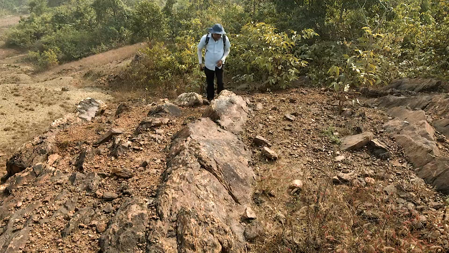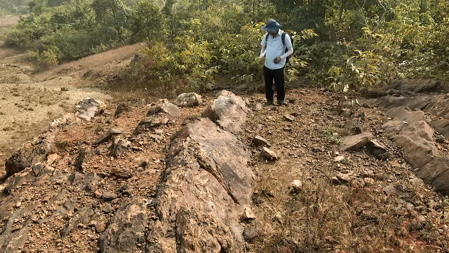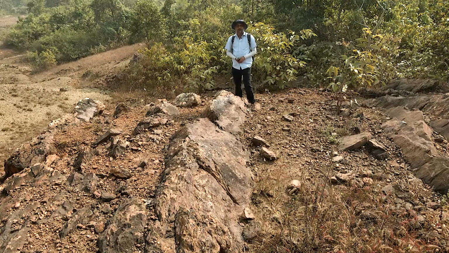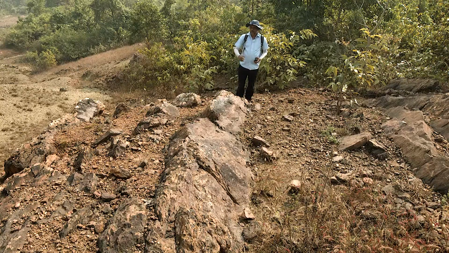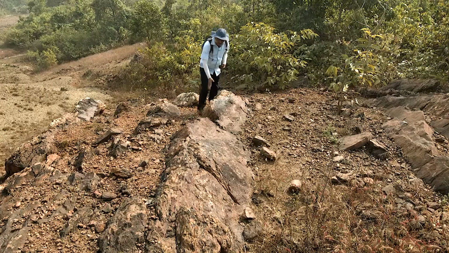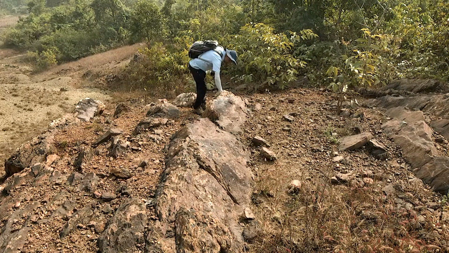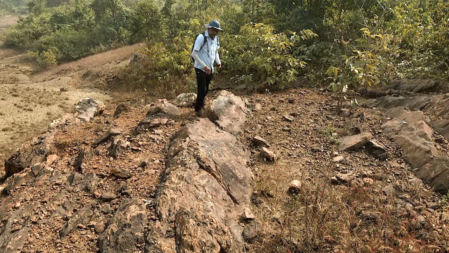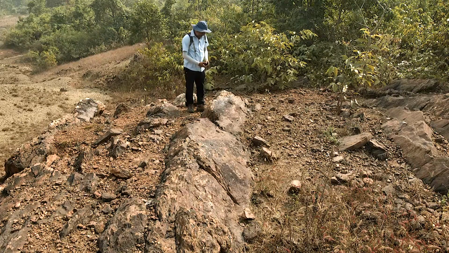So, we have identified the three kinematic planes of this particular area, and to be very specific, this deformed conglomerate terrain. We have also observed the stretched conglomerate pebbles. So, this was the xy plane, this was the xz plane, and this we have identified as yz plane in different sections or in different little exposures of this area.